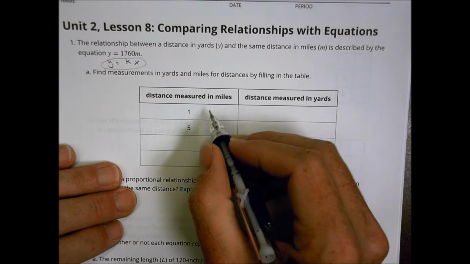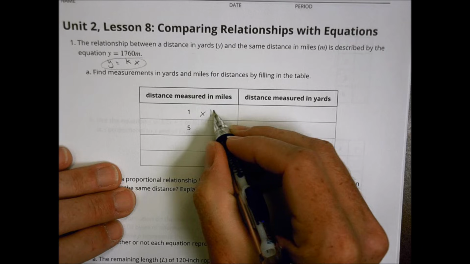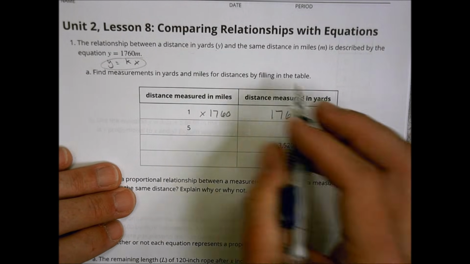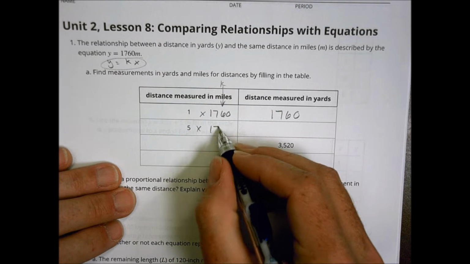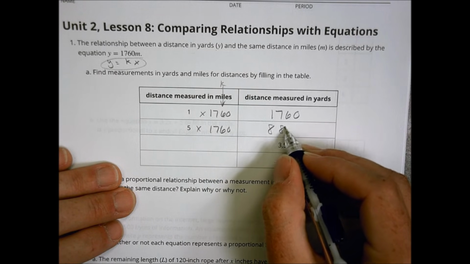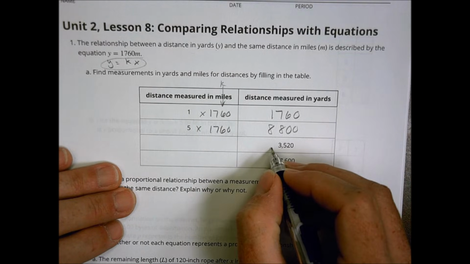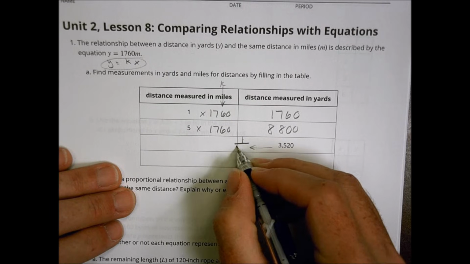So if the mile value is 1, I'm going to multiply by 1760, and that's going to give me 1760 there. This is my K value that I'm multiplying through. 5 times 1760 is going to get me 8,800 there. Awesome.